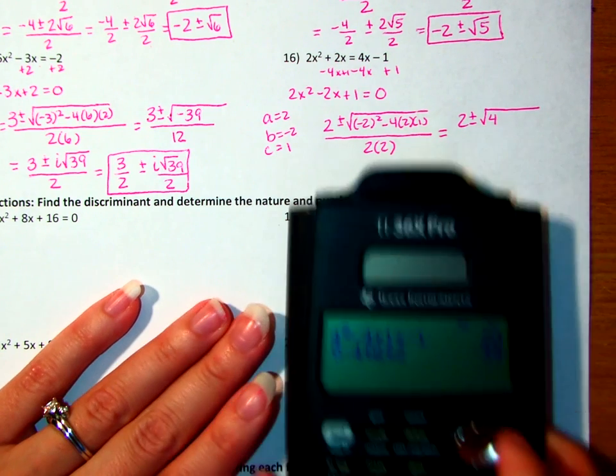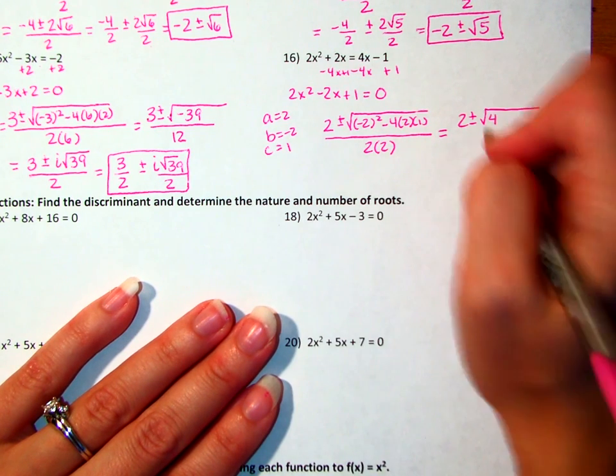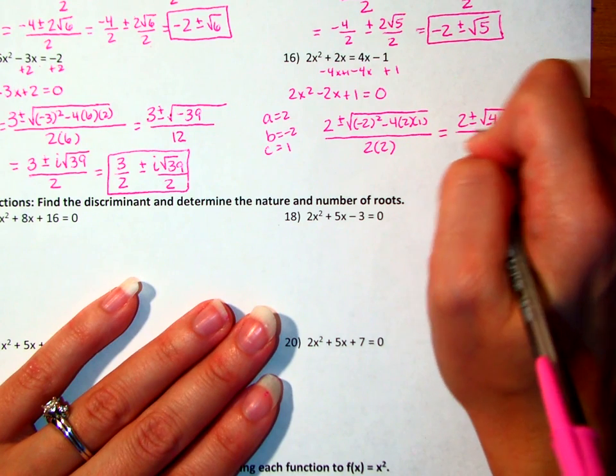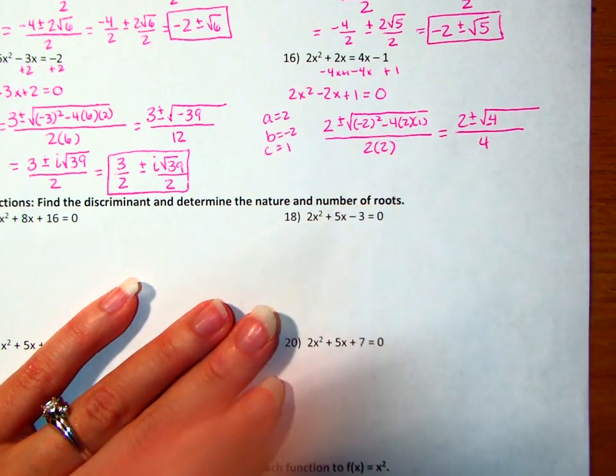I don't know why I did that, sorry. Let's go ahead and just do 4 minus 4 times 2 times 1, which would be negative 4. So it's actually negative 4 on the inside. All of that over 2 times 2, which is 4.